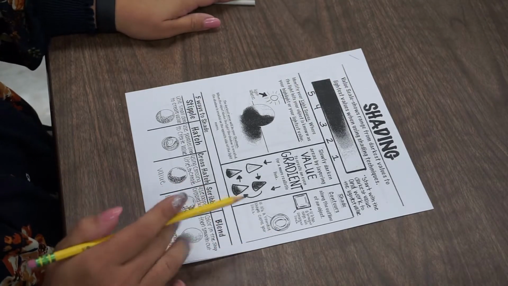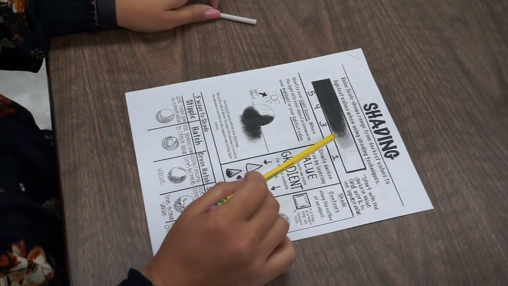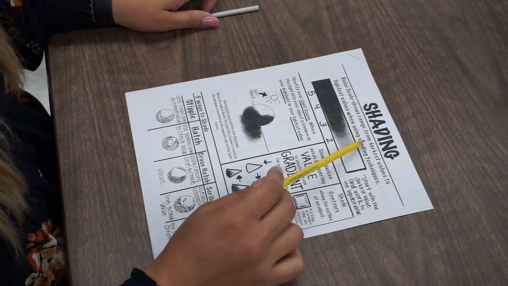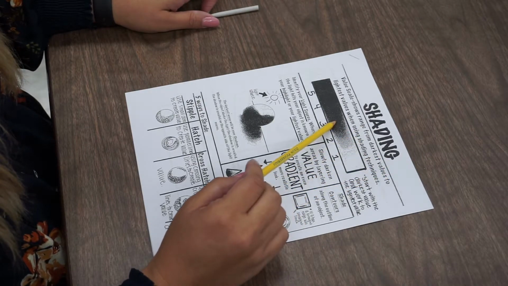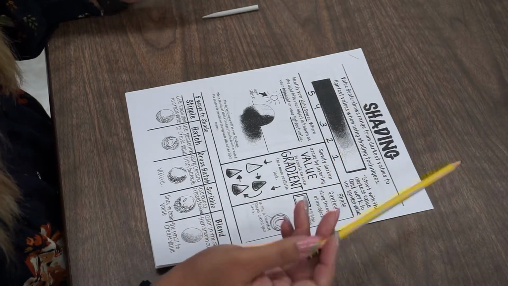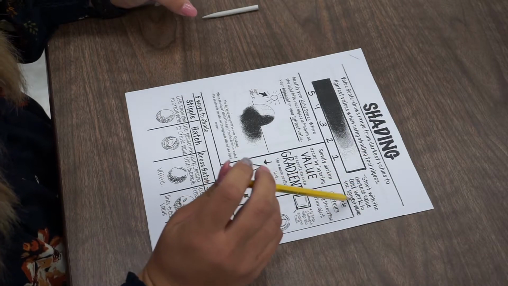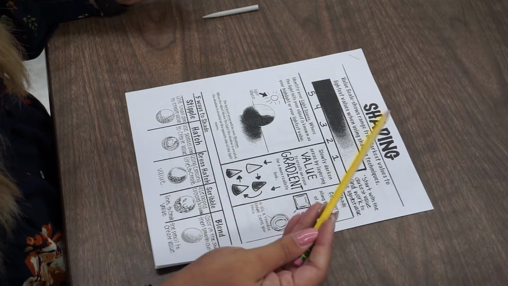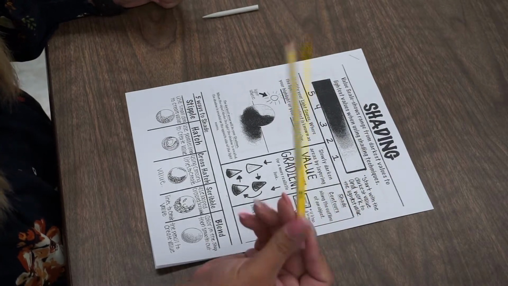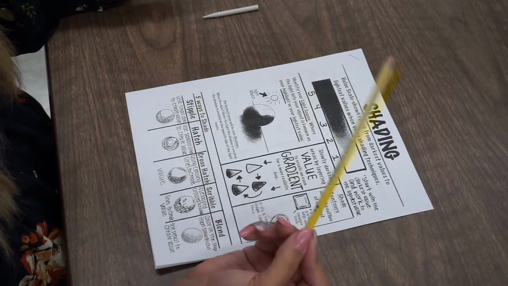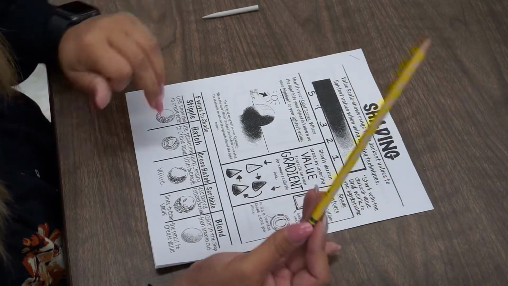First thing on the worksheet, the most important, is value scale. Value scale shows a range from darkest values to lightest values when using shading techniques. Start with the darkest value and work your way to the lightest value. There's no right or wrong way to do this. I like to shade the whole thing, and I'll show you next on the next page.